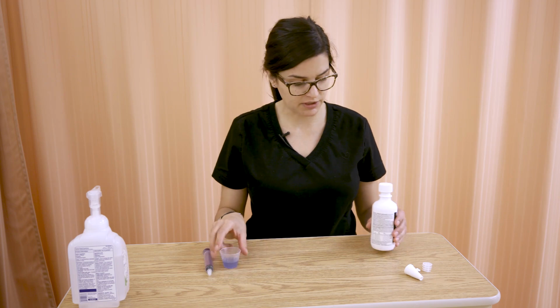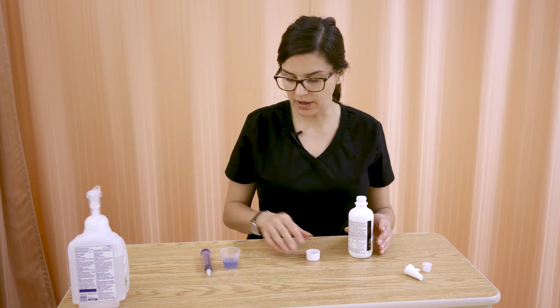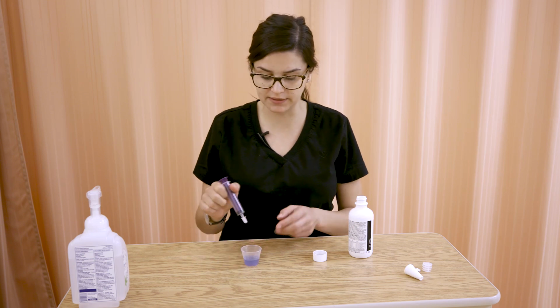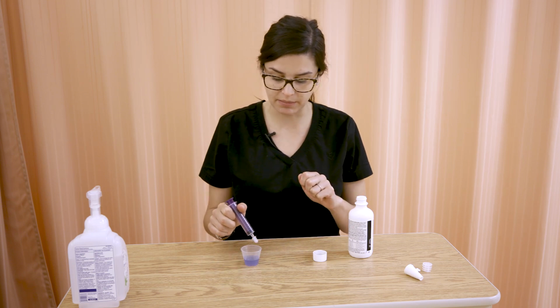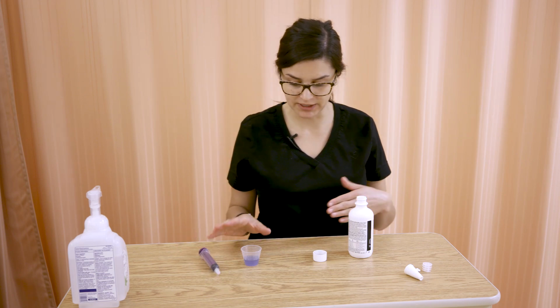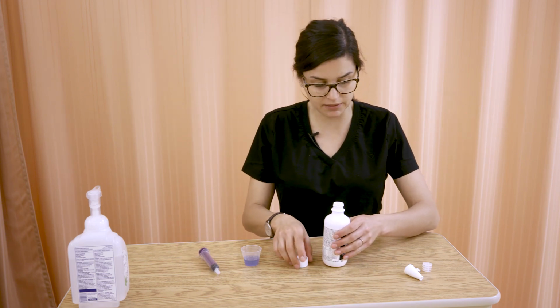So I'm just also going to show how we're going to show it in this video. And again, most of what we practice in lab is you actually draw it up out of that med cup and then remove your bubbles, etc. and waste the excess or return the excess, depending.